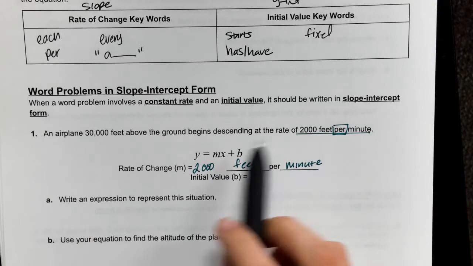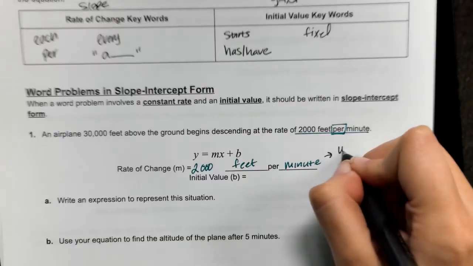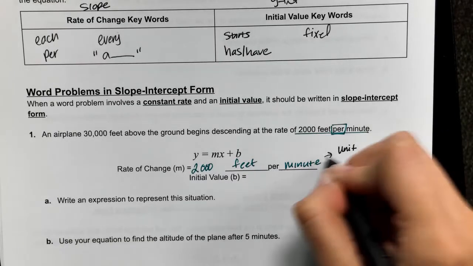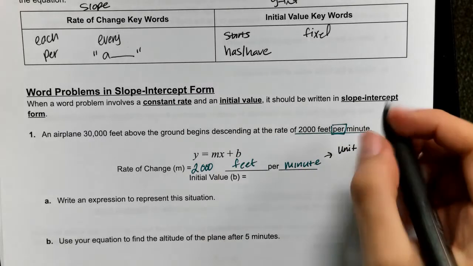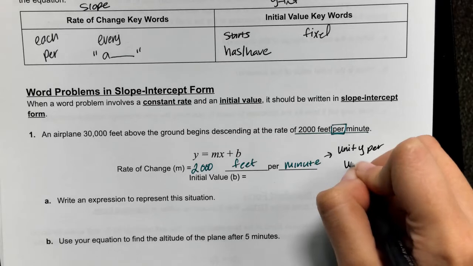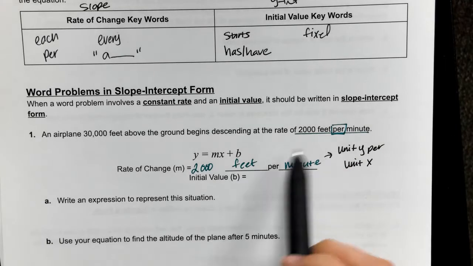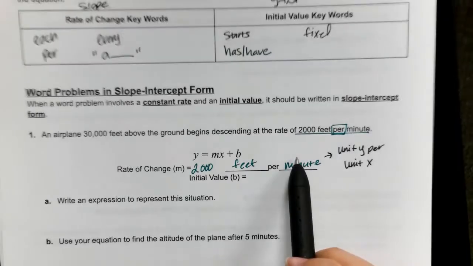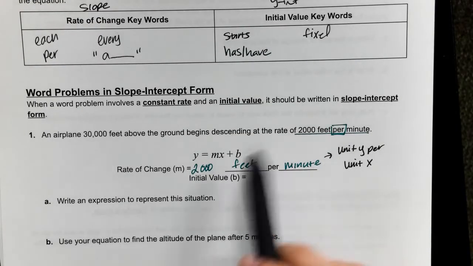Rate of change is really important as well because it tells us something very important. I know that when I write my units, something per something, it is units of y per units of x. What this tells me is that my x variables will represent minutes and my y variables will represent feet. So this tells me a lot of important information.